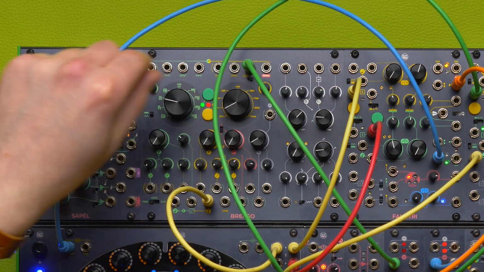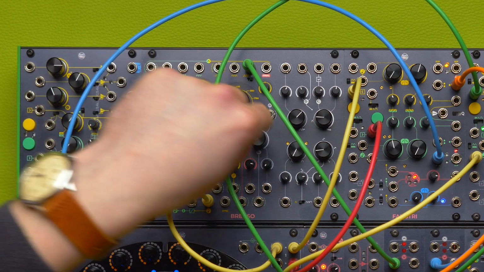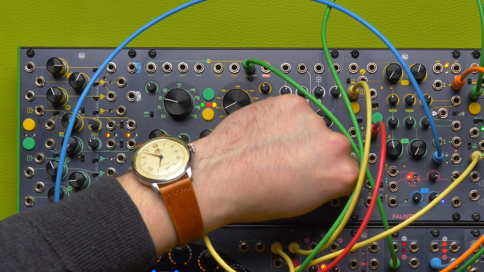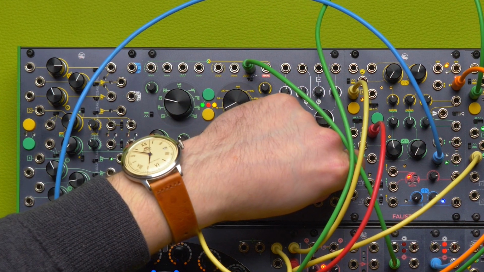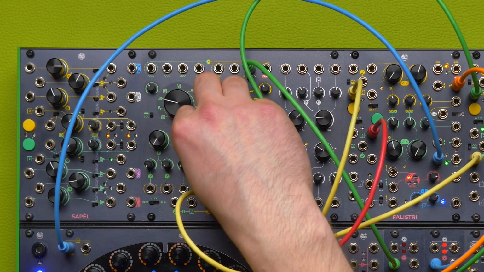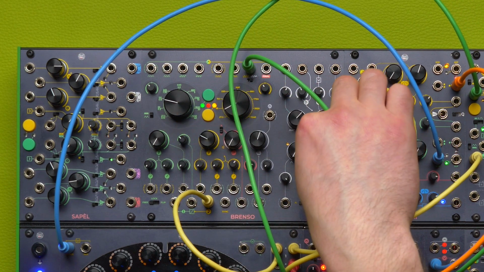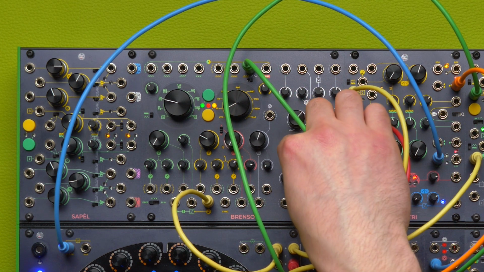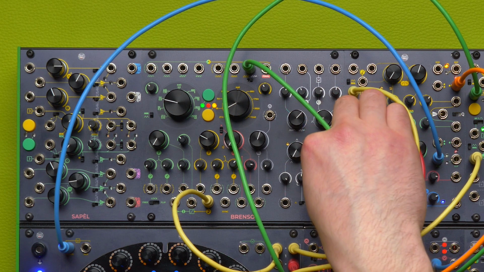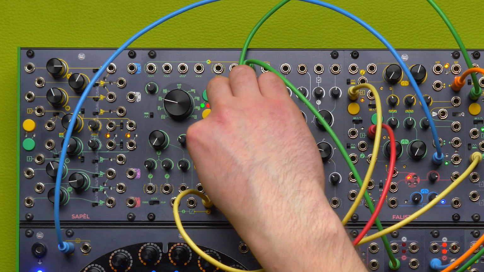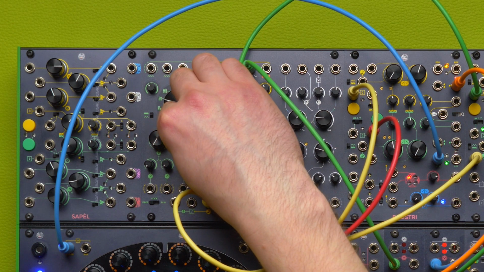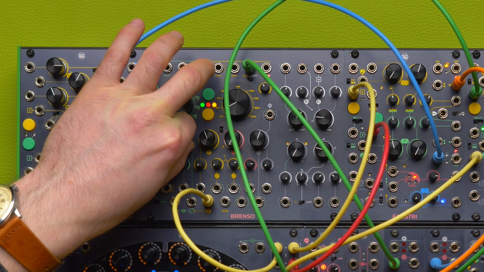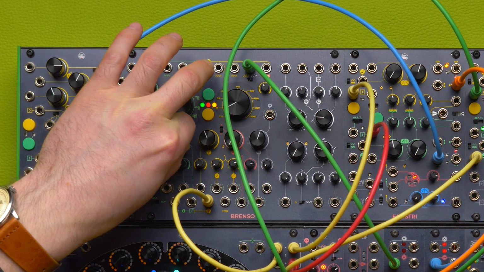I was wondering what happens if I, instead of modulating the frequency, modulate the timbre. Hear the difference from this one to this one.